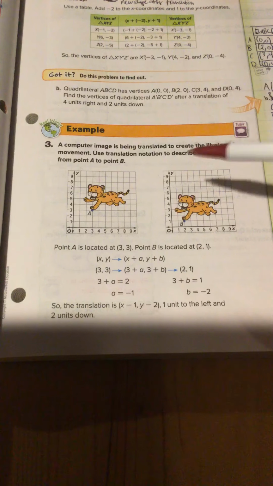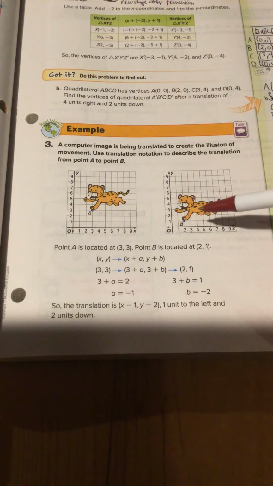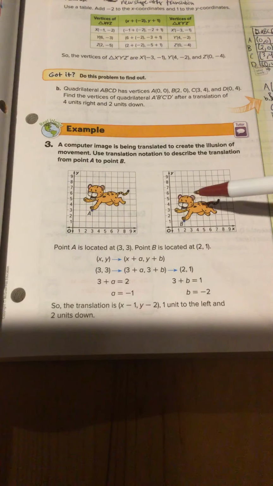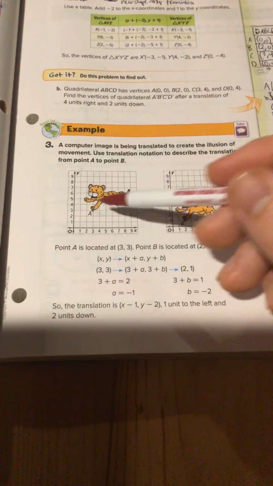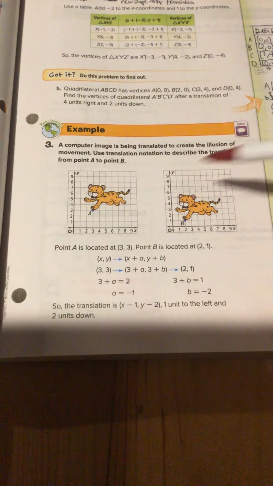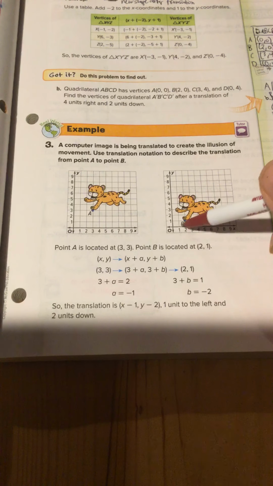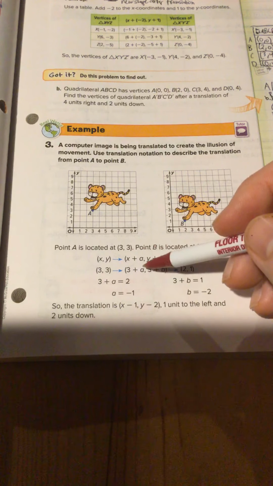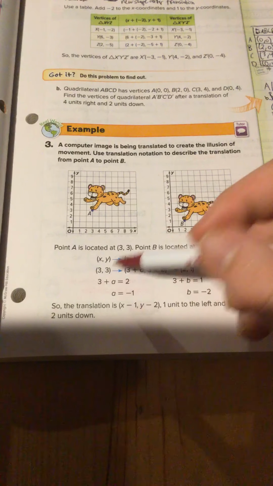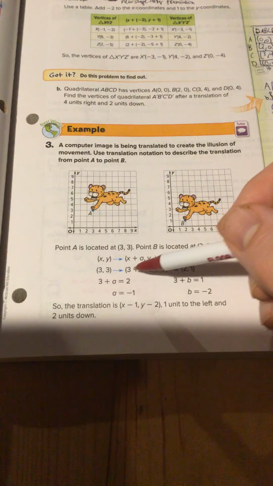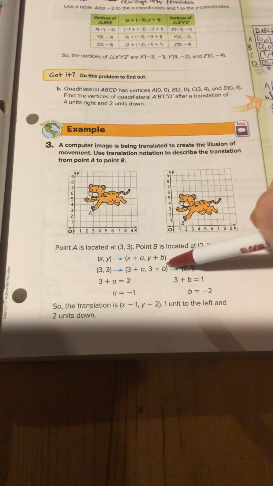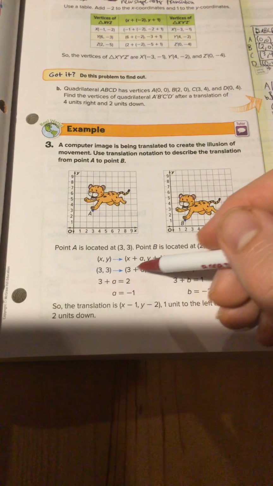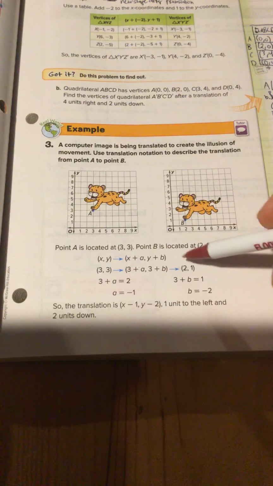If we can determine how 1 point moves, that's exactly how the rest are going to move too for it to be a translation. So point A is located at (3, 3) right here. Point B is located at (2, 1). We have to figure out from x to y how our xy changes. So what they did here was they had (3, 3), and they did 3 plus some number and 3 plus another number got them to (2, 1). They wanted to figure out what these two numbers were. So A and B, what was our translation to get to 2?